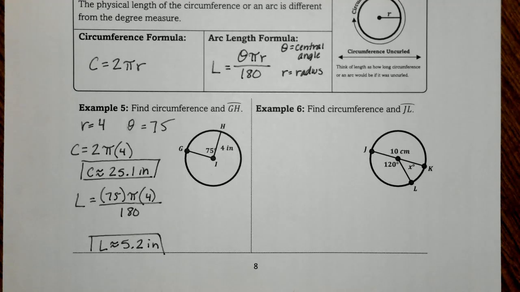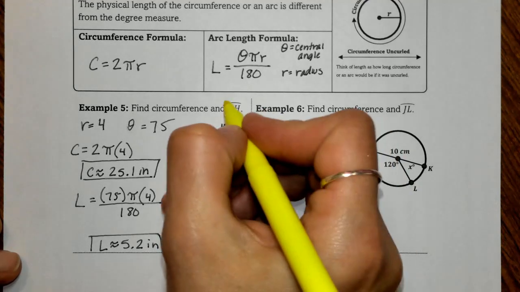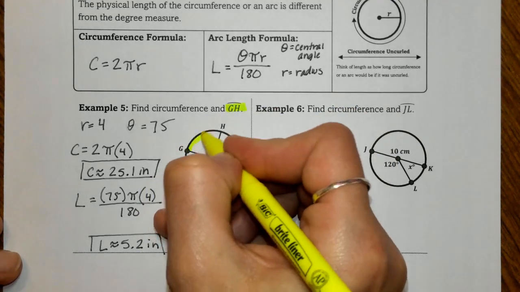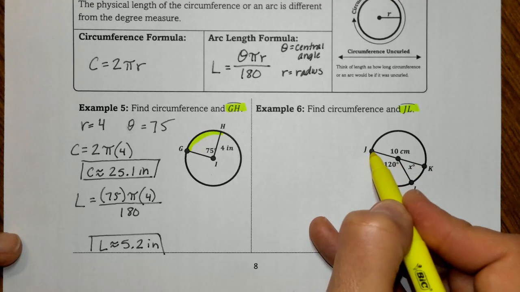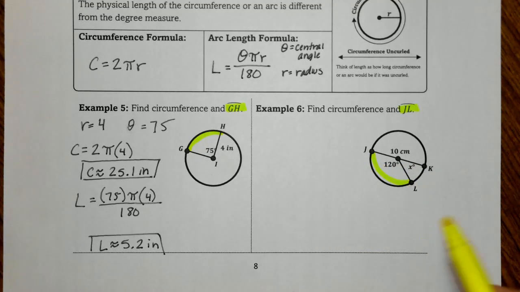All right, so let's take a look at example 6. We're going to find the circumference and the length of JL. What I forgot to do is highlight what it is we're finding. Again, these are both going to be our minor arcs, so the central angle is going to be under 180 degrees. We take the shortest path possible.